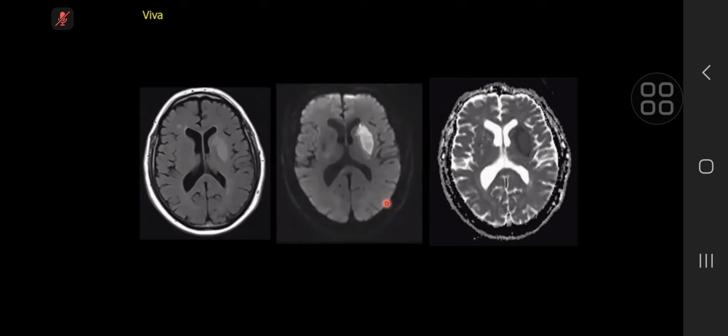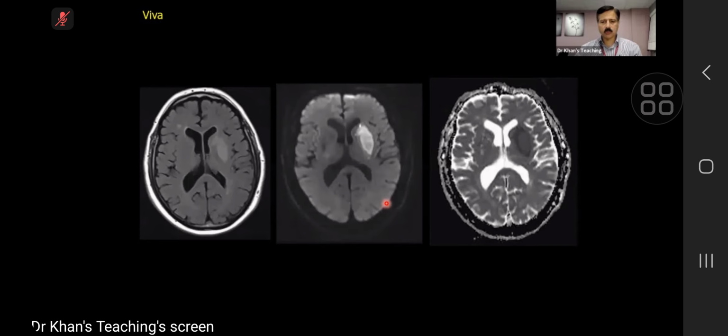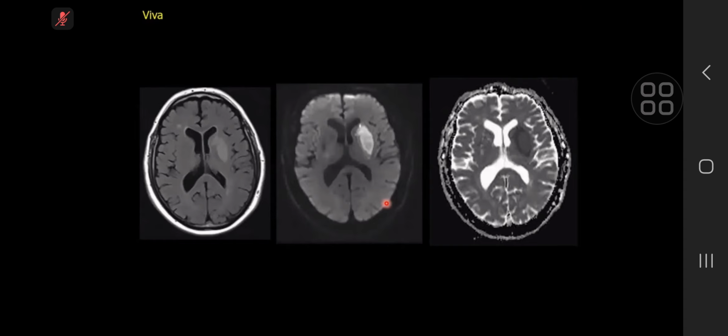Yeah, so there is a high signal lesion in the lentiform nucleus on the left side, which has got high signal on DWI and low signal on the attendant ADC map. Appearances are suggestive of possibly an infarct or possibly an abscess as well. Abscess versus infarct. So why have you said abscess? Sorry, there isn't any rim around it actually. So I think it's more likely an infarct.